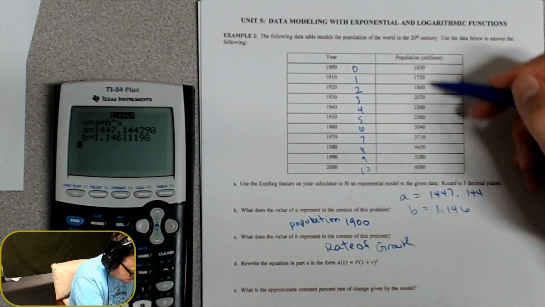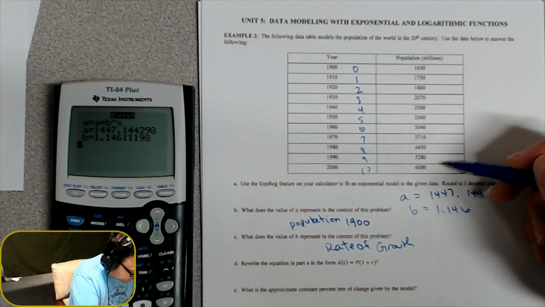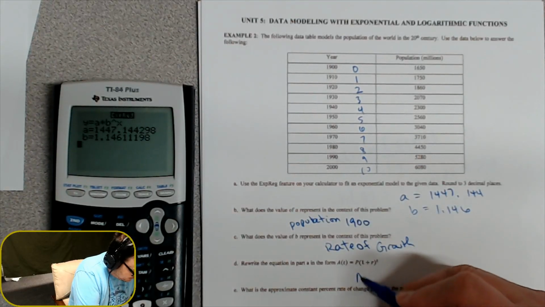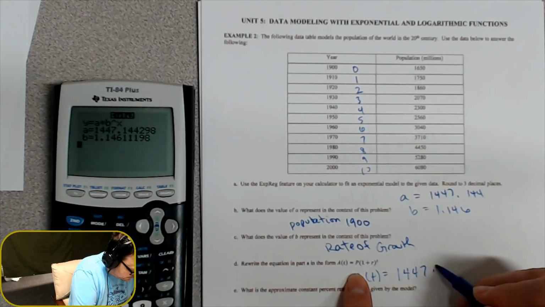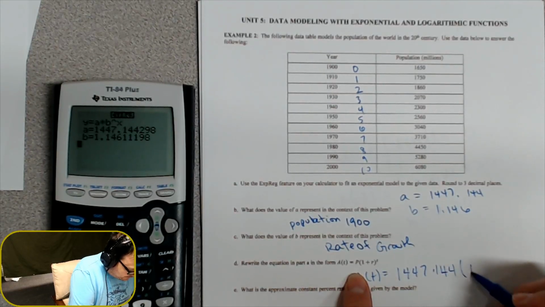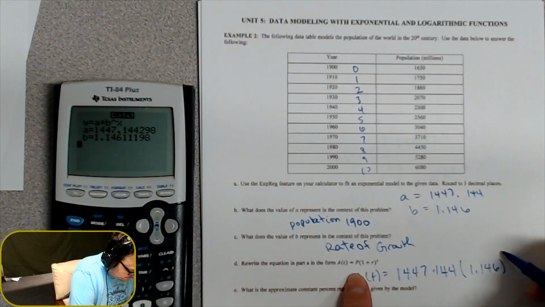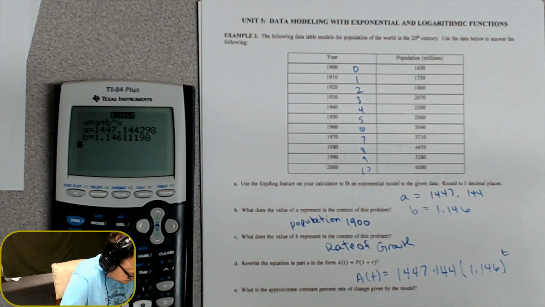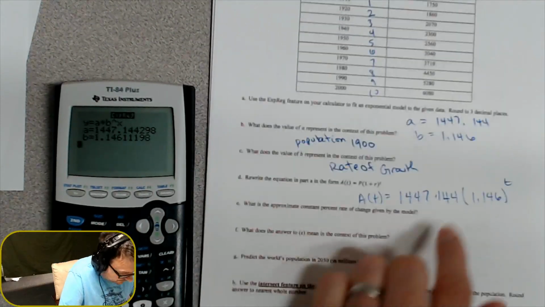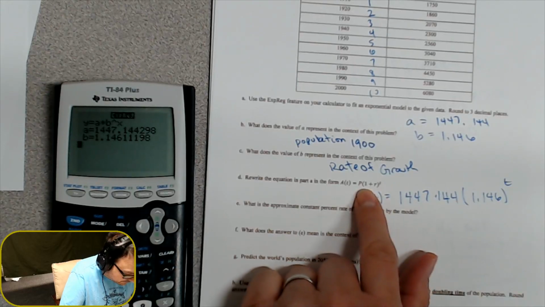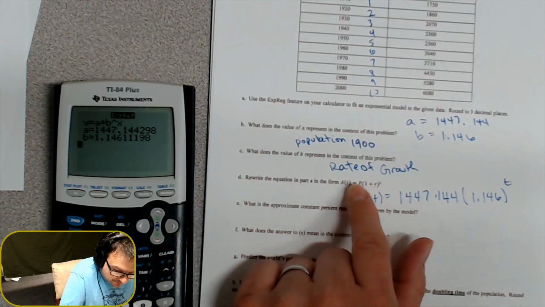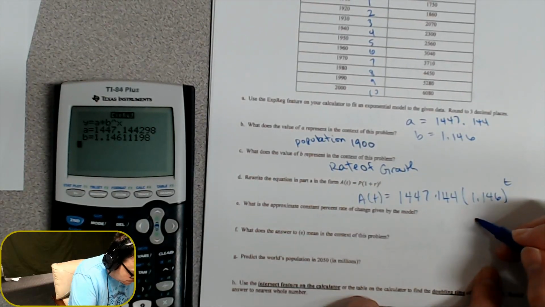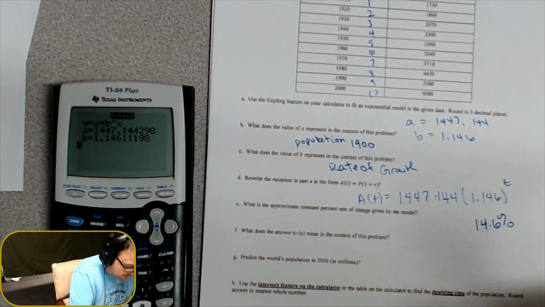Or just look at the numbers. Are the numbers getting bigger or smaller? We're growing. Okay, so A of t is the population, A is the y-intercept, I should say. B is 1.146 to the t. You see that? So what percentage are we growing? Now remember, that's where that 1 comes in. 1 is the border. So is this above 1? How much above 1? It's either 1 plus r or 1 minus r. R is the rate. So the percentage is about 14.6% growth.